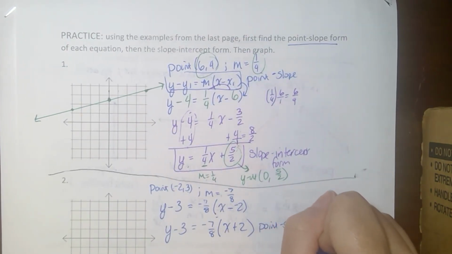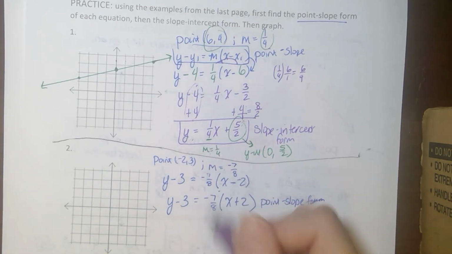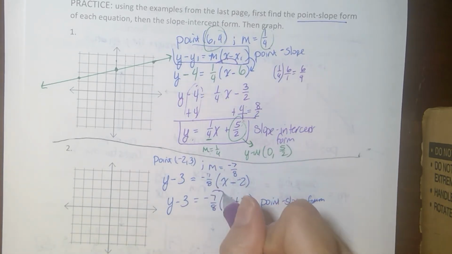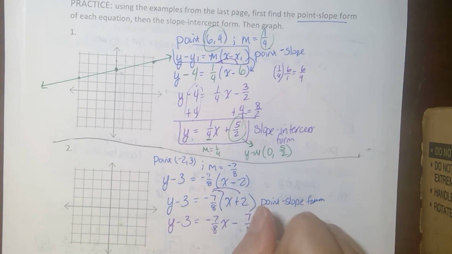Watch my math lab homework. It will sometimes ask you for that point slope form. This is what it's asking for. I need to turn that into my slope intercept form by solving for y. First step is to distribute the slope. So I have on the right -7/8x minus, because a negative times a positive is a negative, 7 times 2 is 14 over 8. Well, 14 and 8 are both even, so that reduces to 7/4.